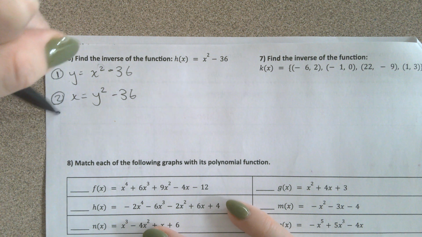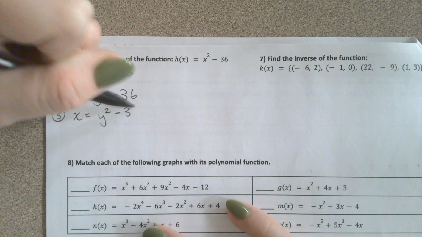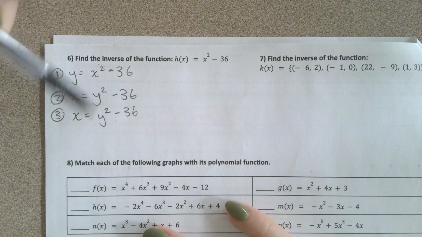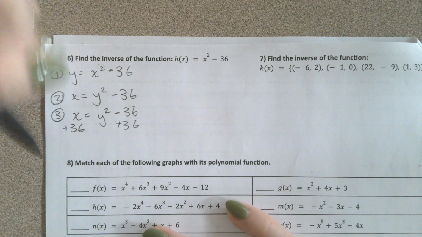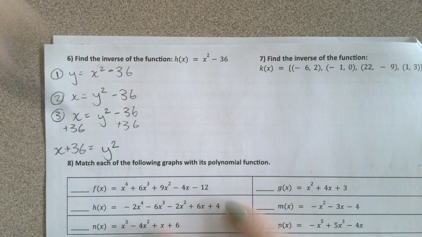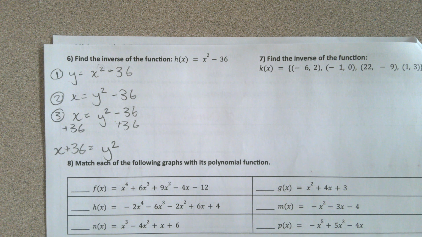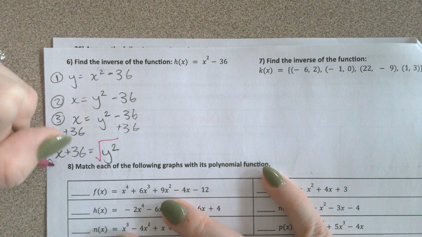And then we can start solving. X equals y squared minus 36. We're solving again for y. Add over that 36. We have x plus 36 equals y squared. And then hopefully you remember how to get rid of a square. You take the square root of both sides.